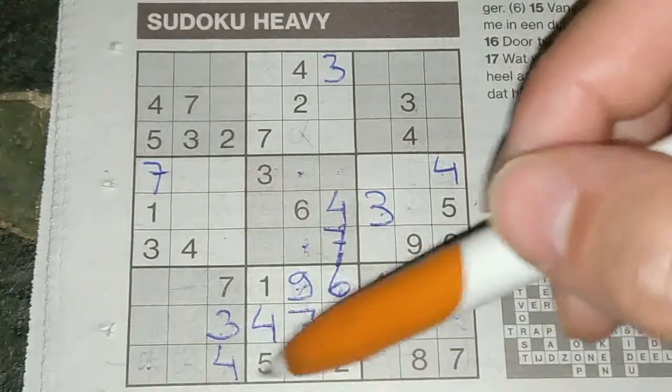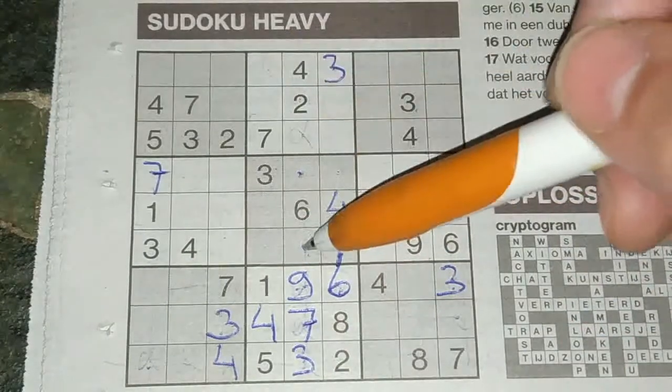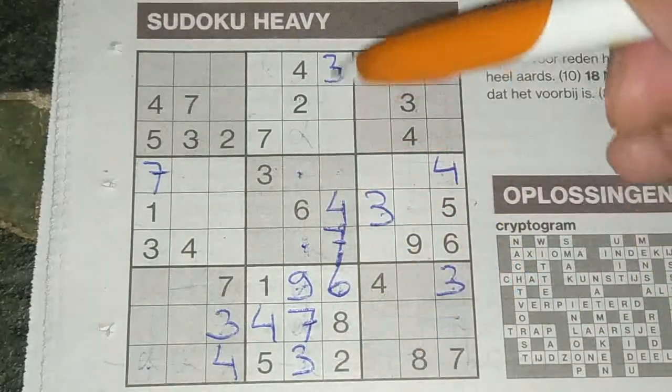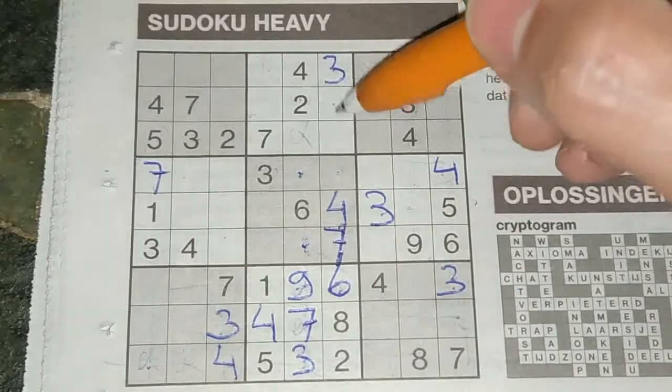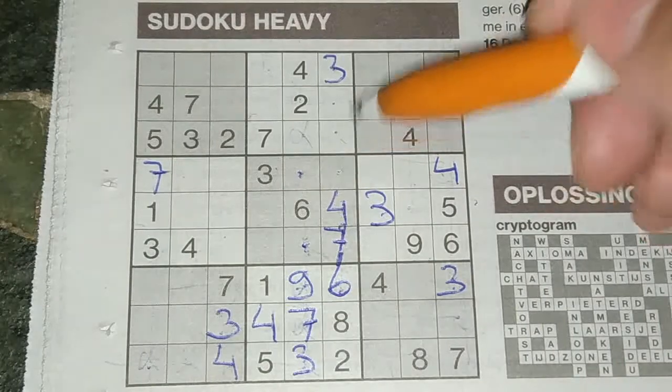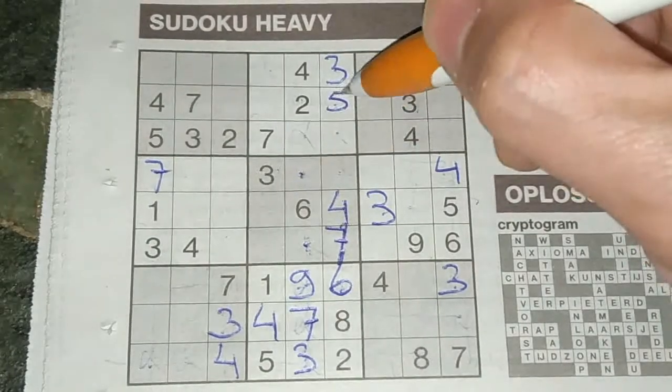So we have a 5 in this column, a 5 in the middle column. So in the column next, the only 2 places for 5 is here or there. But I see here 5. No 5 there. 5 should be here.